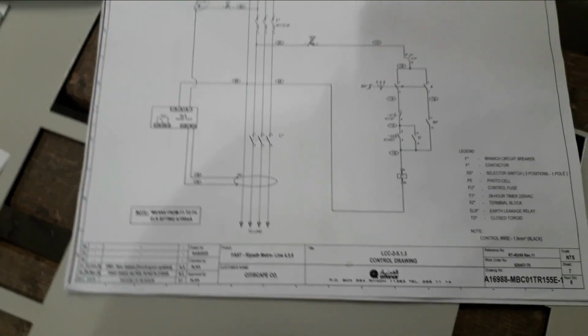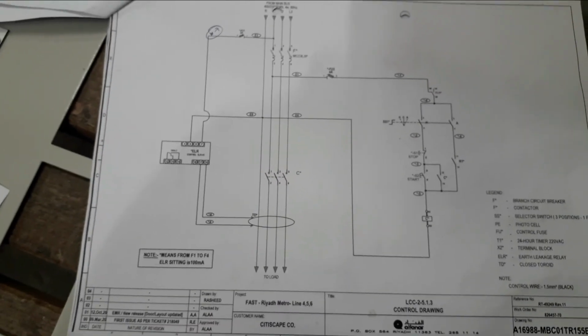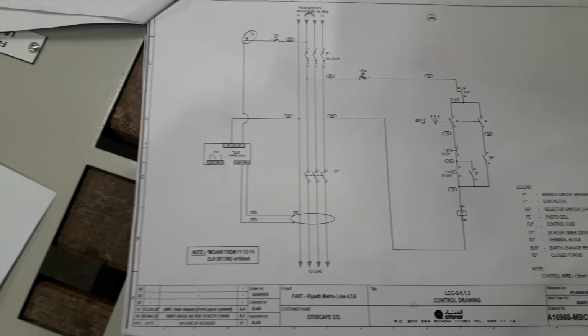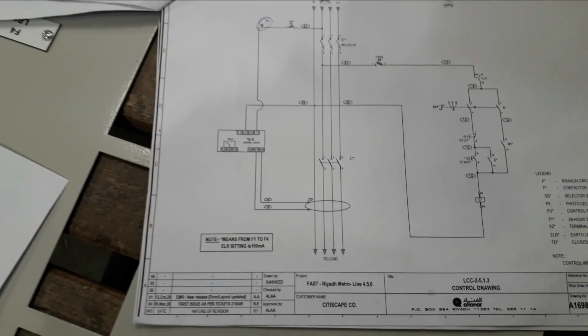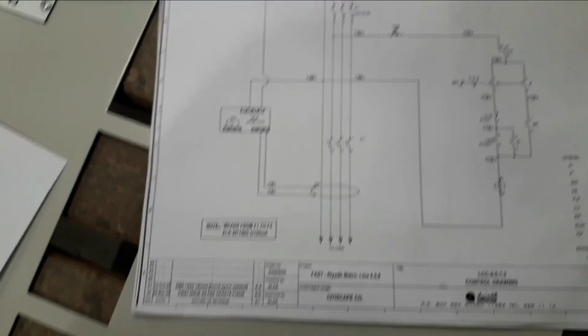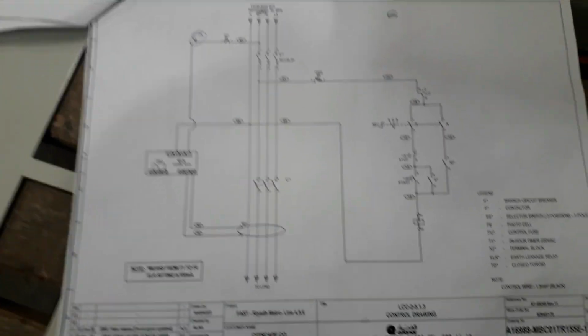Once the fault is identified, the toroid will give feedback to the ELR. The ELR will give feedback to the shunt trip, and the shunt trip will command the breaker to trip in order to avoid a short circuit.